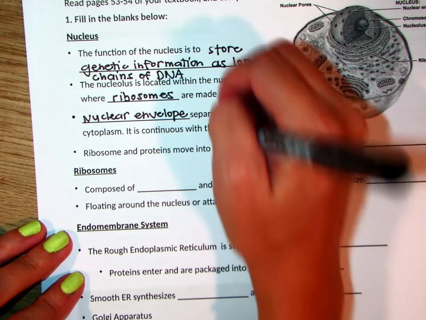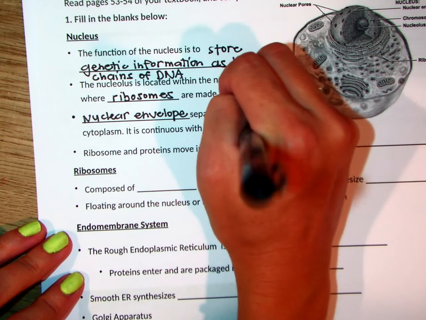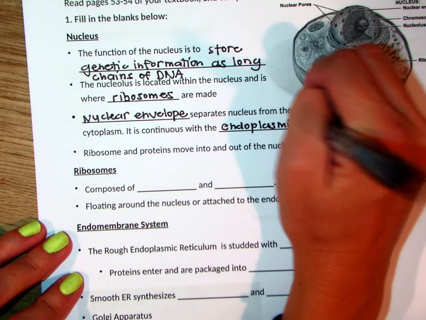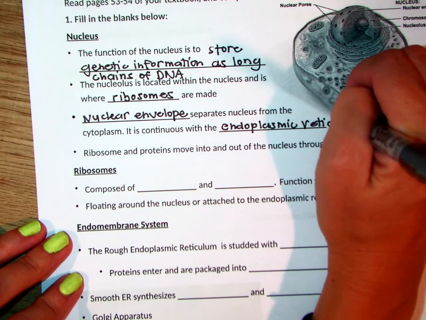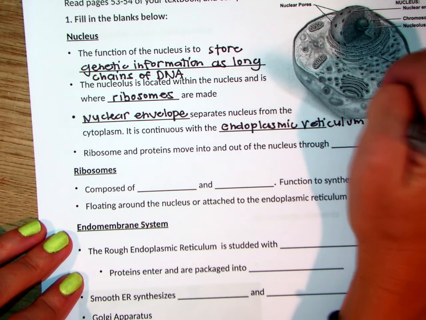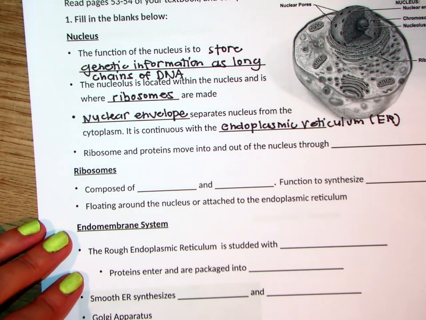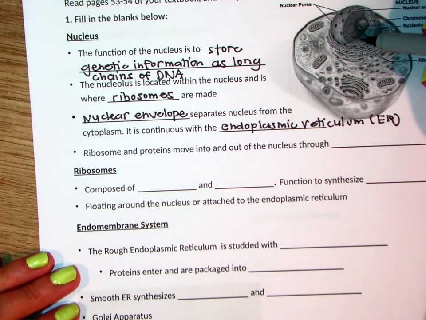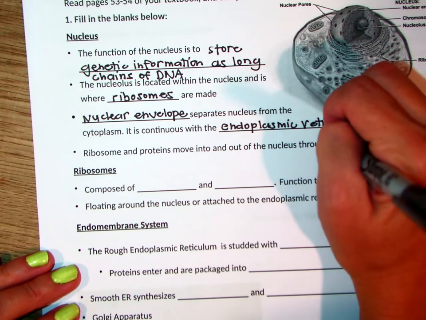And it is continuous with something called the endoplasmic reticulum. And sometimes you'll just hear this referred to as the ER. And that's the structure that you can see here. So ribosomes and proteins move into and out of the nucleus right here through those nuclear pores.